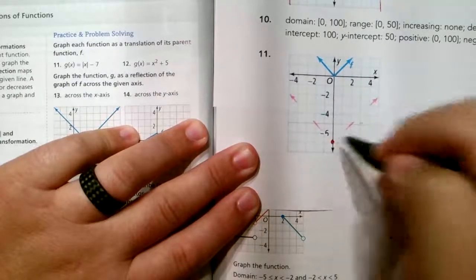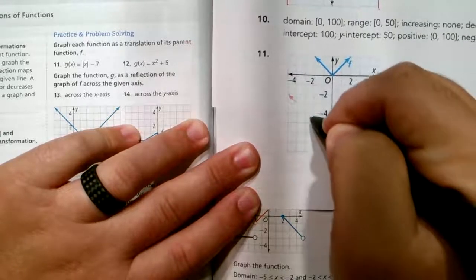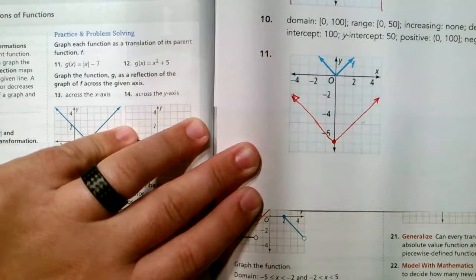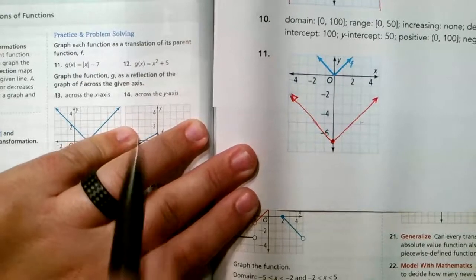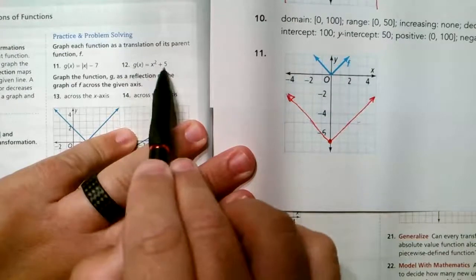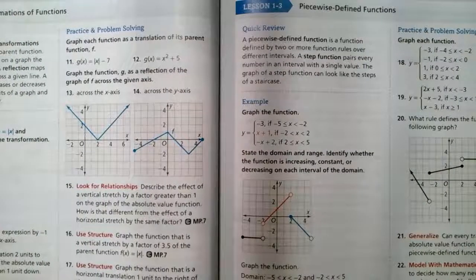So my absolute value of x, that's this blue function right here. That's the parent function. But that -7, that's your k value, so that's telling you to move down 7. So I took my vertex and I moved it down 7, and then just resketched my lines. Bam, bam. So that's what it would look like.